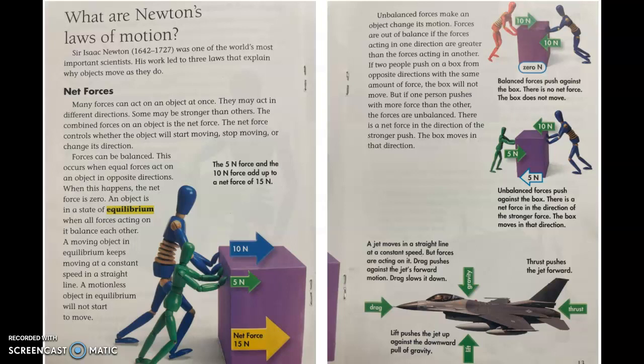Net forces. Many forces can act on an object at once. They may act in many different directions, and some may be stronger than others. The combined forces on an object is the net force. The net force controls whether the object will start moving, stop moving, or change its direction.